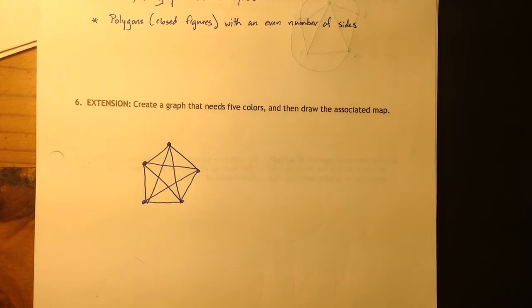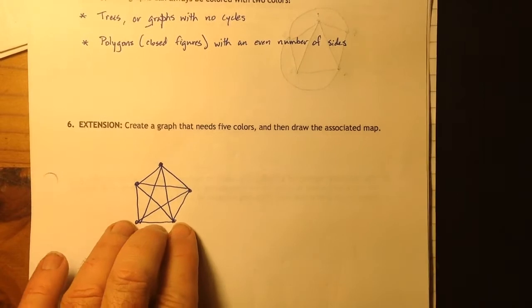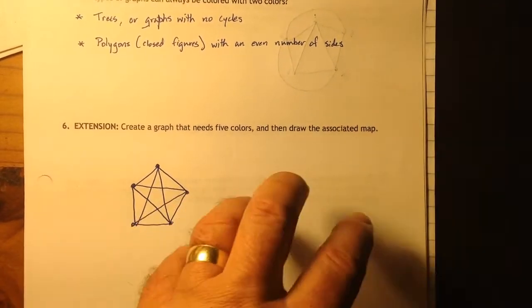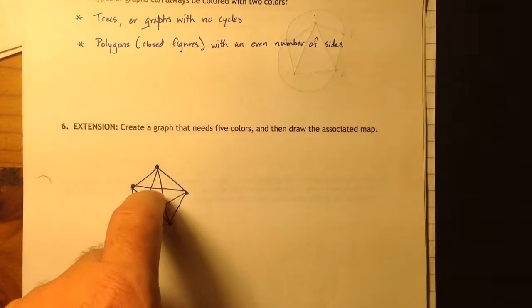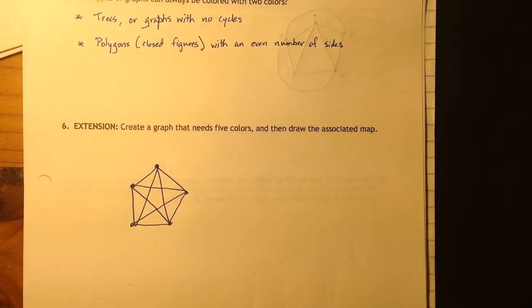So I was a little bit mean to you. I left you twisting in the wind a little bit when I asked you on the previous lesson, Student Activity Sheet 9, to try to make a 5-color map. Well, you can't do it. There's no such thing as a map that needs 5 colors. The most you ever need is 4. Okay? I can make a graph that needs 5 colors. This graph would need 5 colors, but I cannot draw a map that fits that graph. All right?